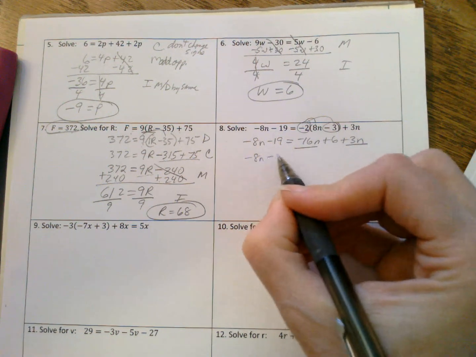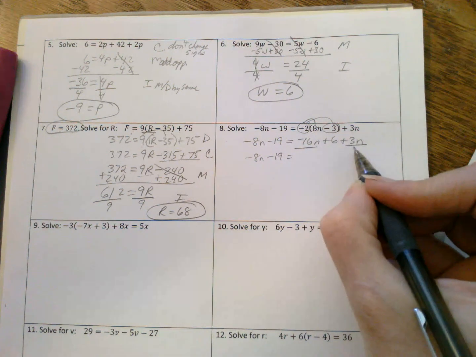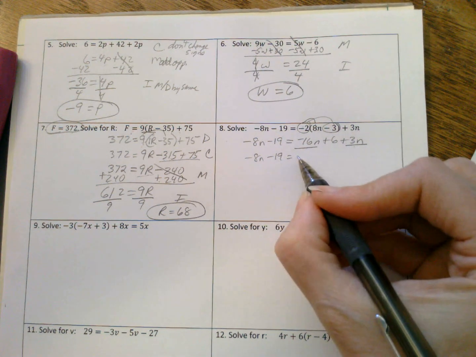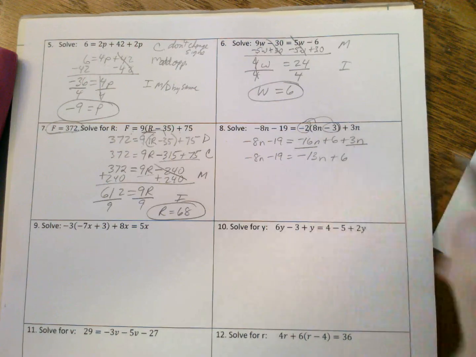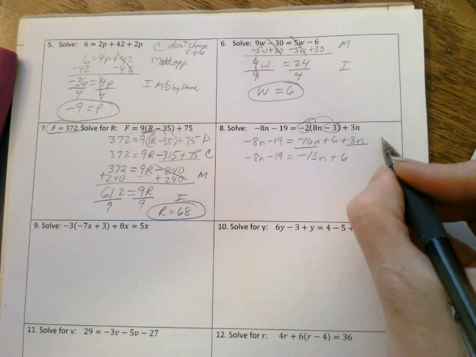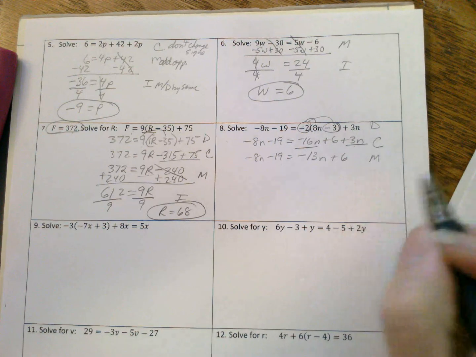So that means we're still not doing this. These are not like terms. You cannot combine these, okay? Negative 16 plus 3, negative 13 plus 6. Now I'm ready to move. So this was a distribute, this was a combine like terms. Now I'm ready to move.